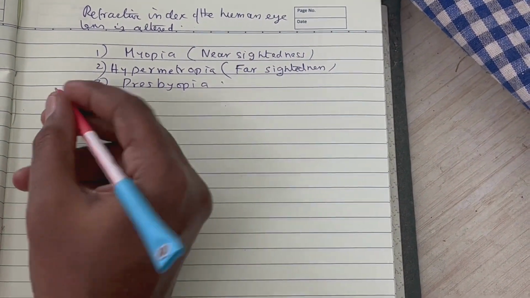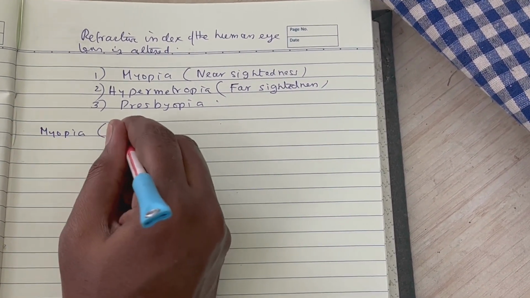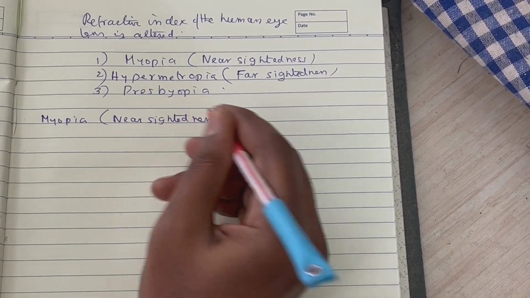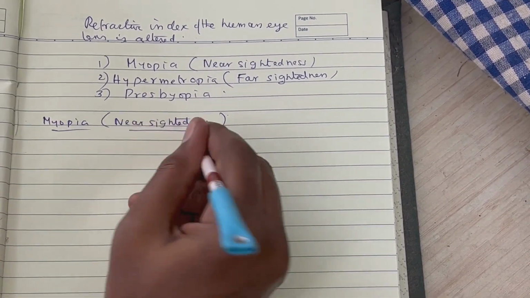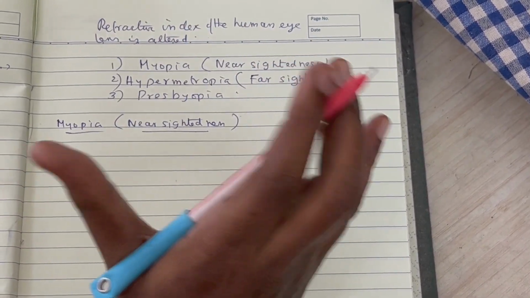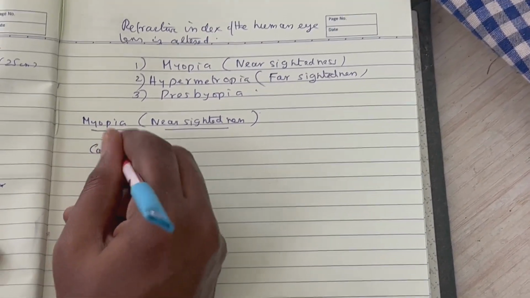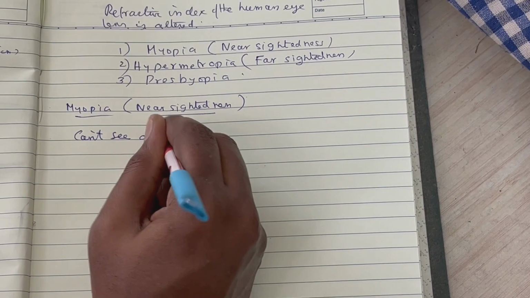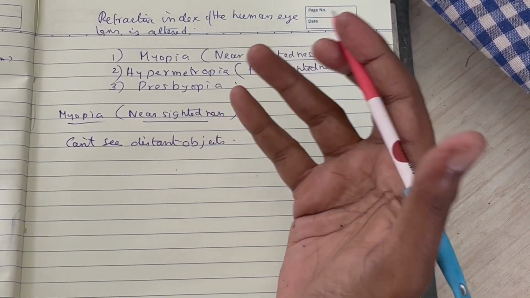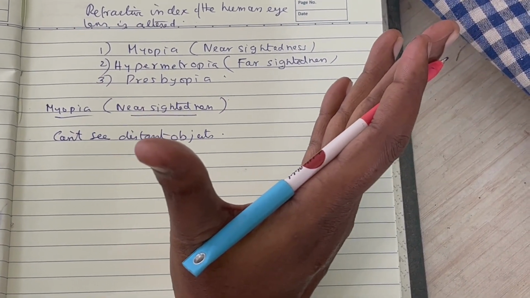So starting with myopia, obviously nearsightedness. This alternate wording itself explains what myopia is. That is, the person with myopia can't see distant objects, which means he or she can see objects which are near. So what's the reason behind it?